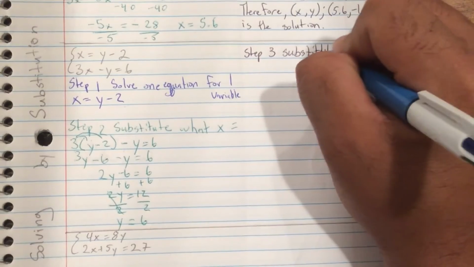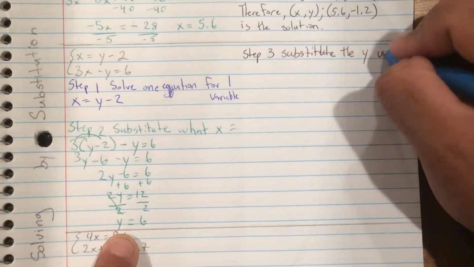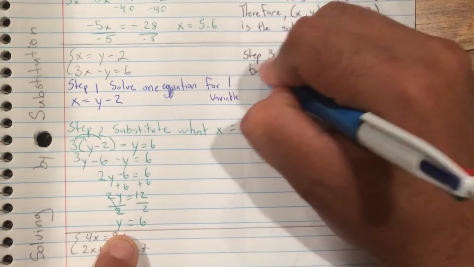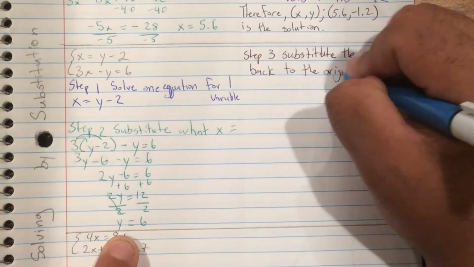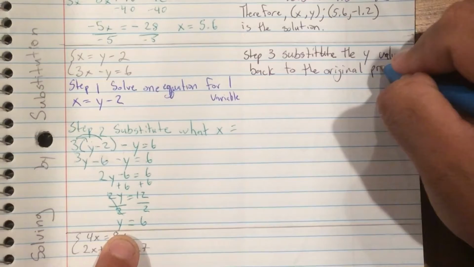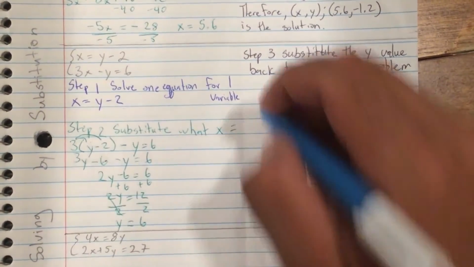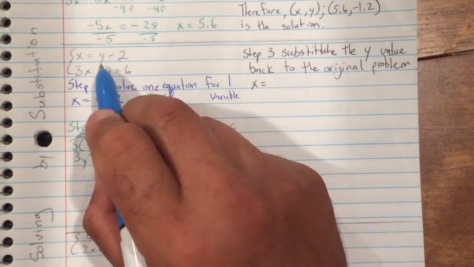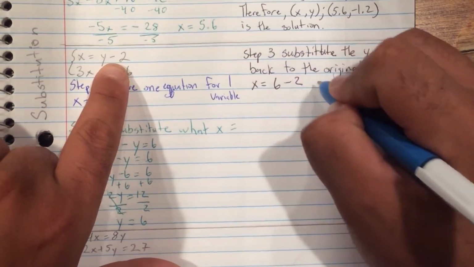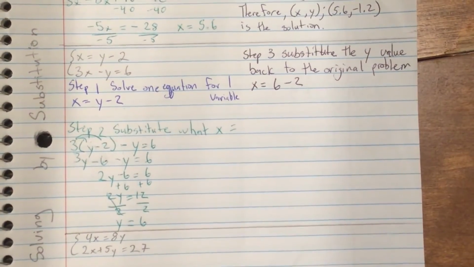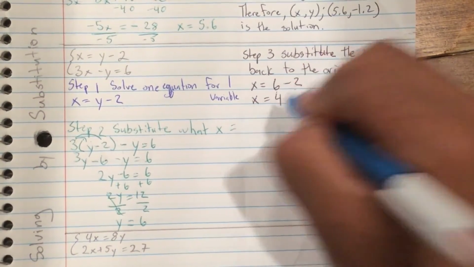Substitute, this time we have a y value, so substitute the y value back to the original problem. Okay, and that was the one we used here. So we have x is equal to y, which is 6, minus 2. Oh, well, that's super duper easy, right? So we have 6 minus 2 is 4, so x is equal to 4.